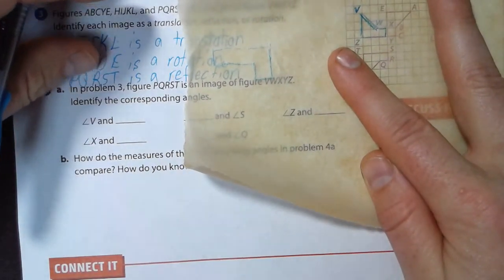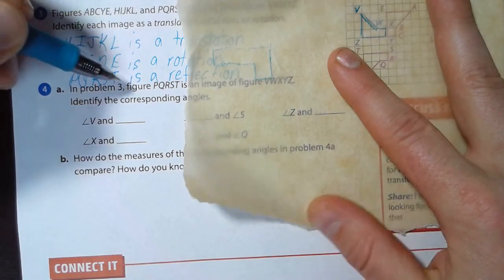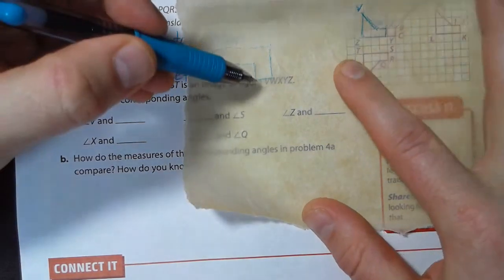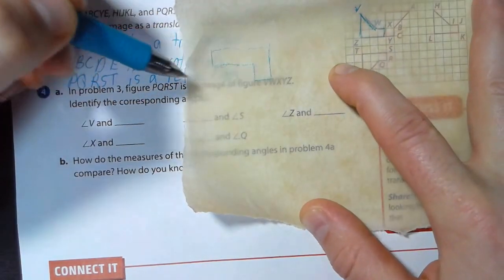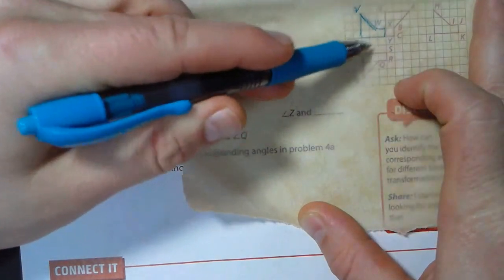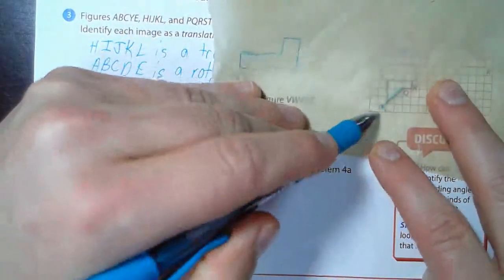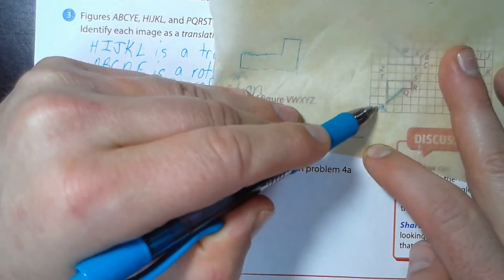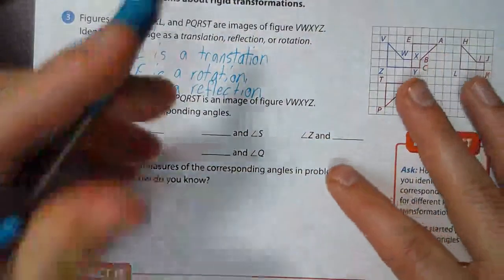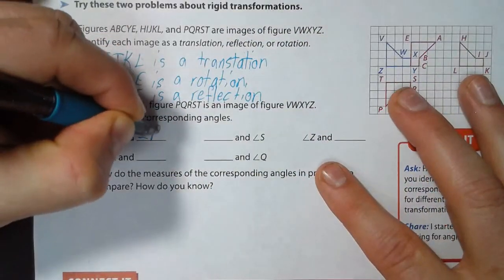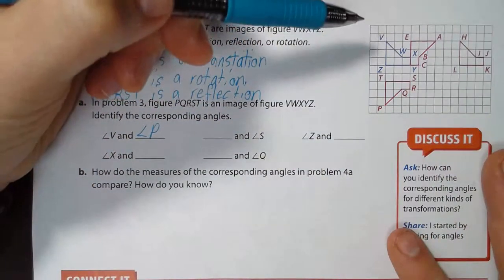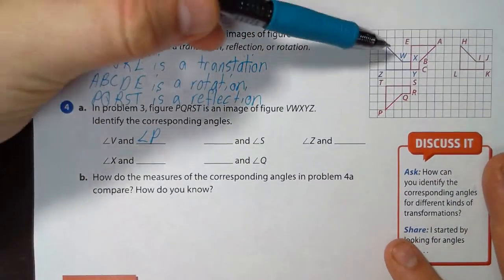V became, and we're looking at figure P, so this one down here, this reflection. Okay, so it became, well, it's down here now, right? And that makes sense. It's now P. So we are going to say angle V is the same as angle P. If you want to continue to use your paper, feel free. I'm just going to eyeball it now.